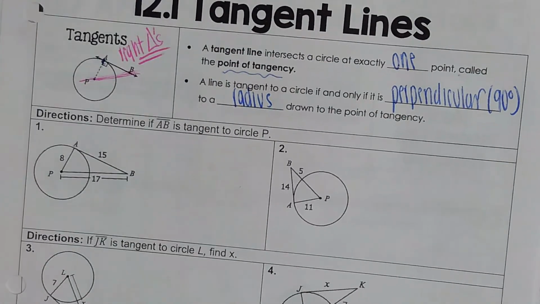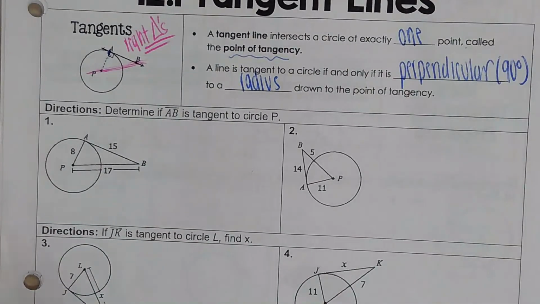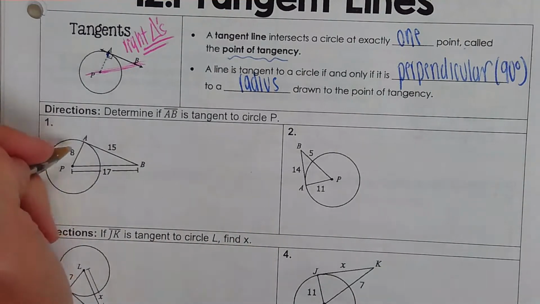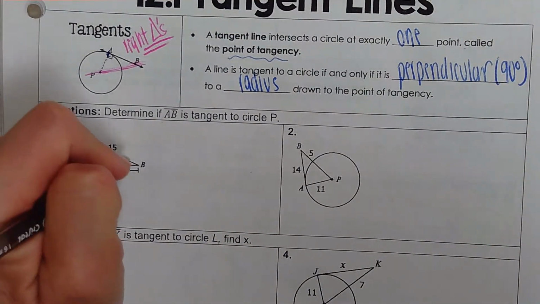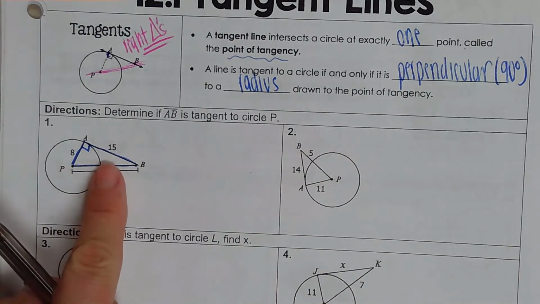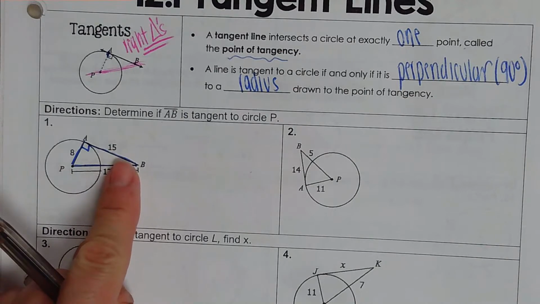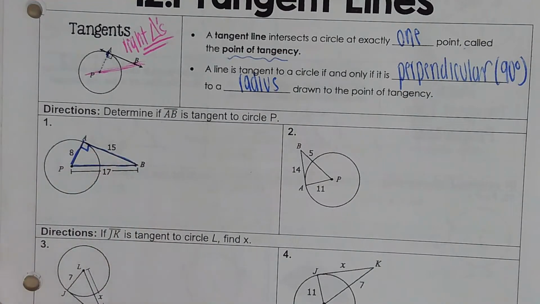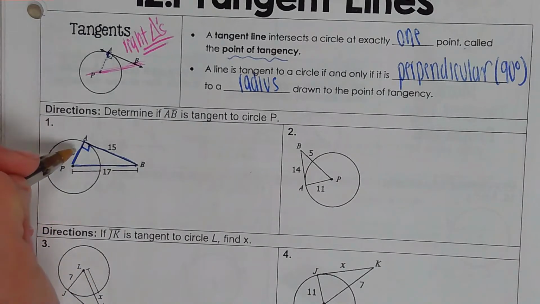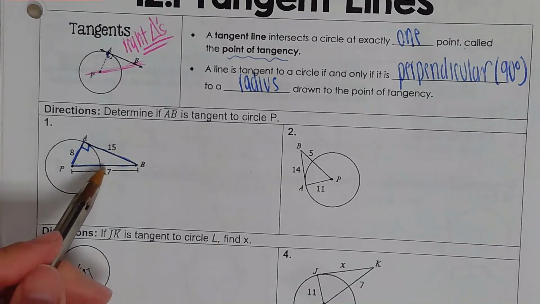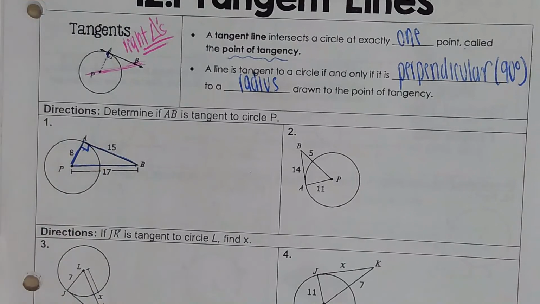Okay, so they can even be made from circles. We want to determine if AB is tangent to circle P. So if this is a right triangle right here, meaning that's a right angle formed with this line that is tangent to the circle, what formula do you think we would use to prove that this is 90 degrees, making it a right triangle?